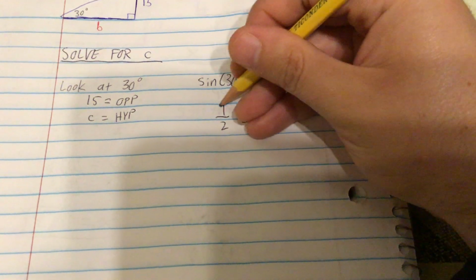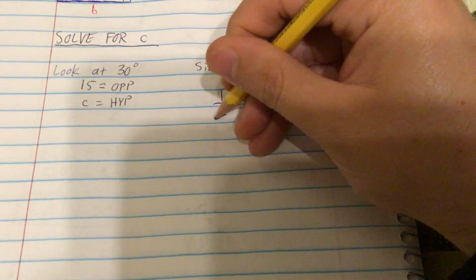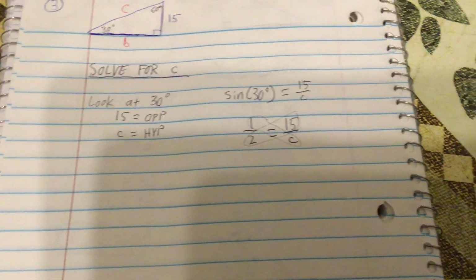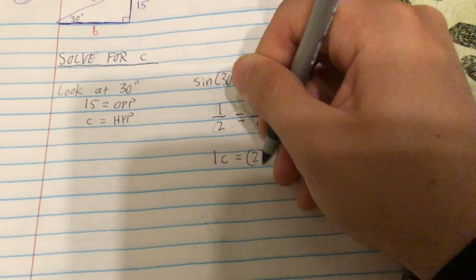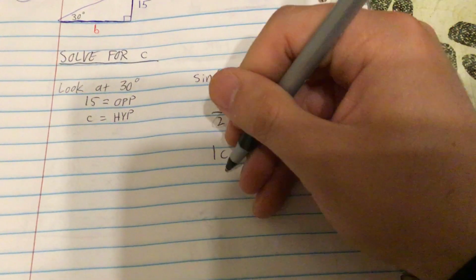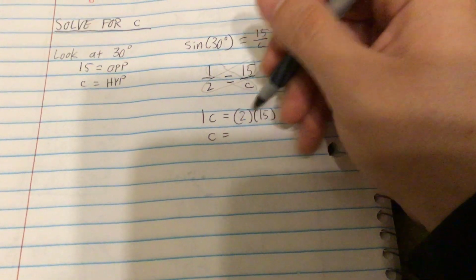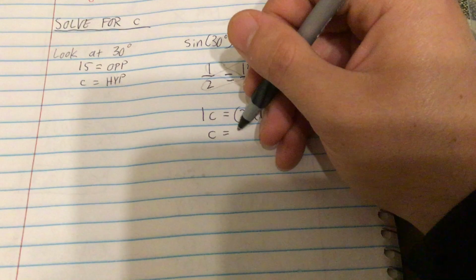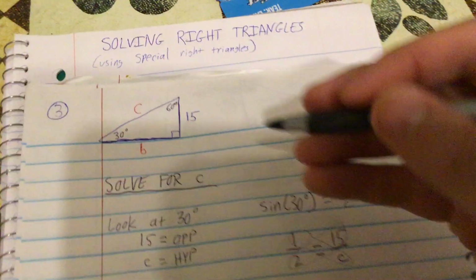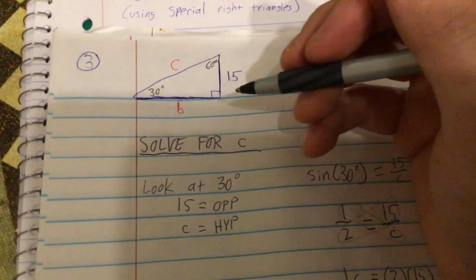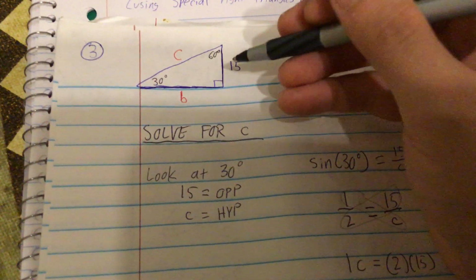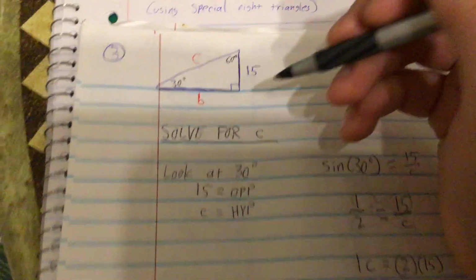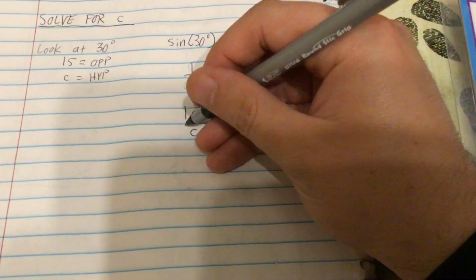And now I'm going to cross multiply. Oh, this is pretty. So now I've got 1C is equal to 2 times 15. Well, 1C is just C. And 2 times 15 is 30. And if you read that all along, I am so proud of you. The opposite side of 30 degrees should be half the size of the hypotenuse. So therefore, we just double the opposite side of the 30-degree angle, and we get C equals 30.